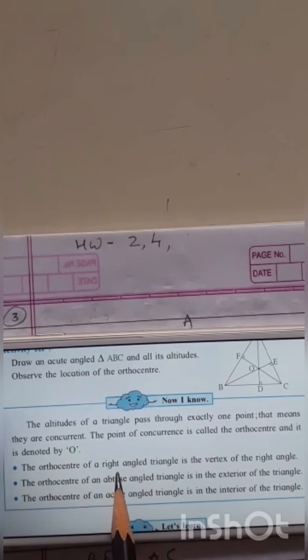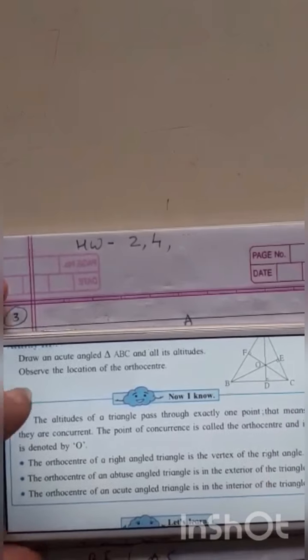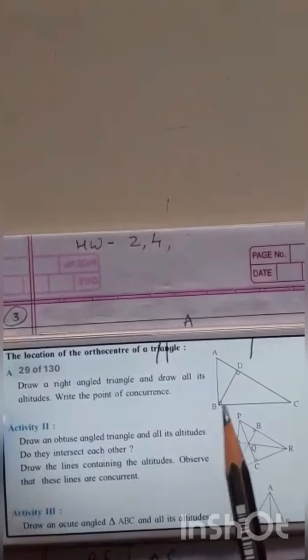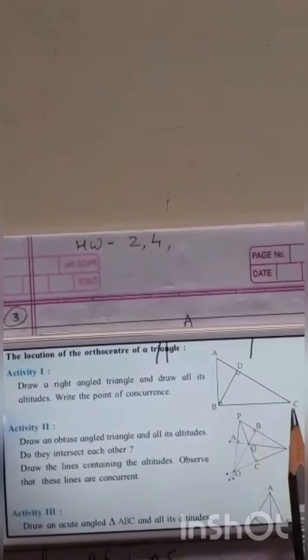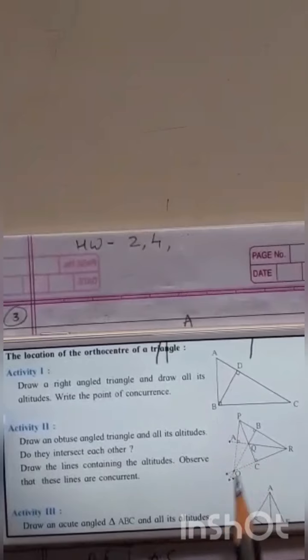The orthocenter of a right angle triangle is the vertex of the right angle. If you see here, this vertex is the orthocenter because all these three altitudes are meeting at this point.